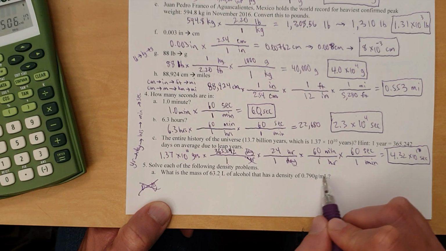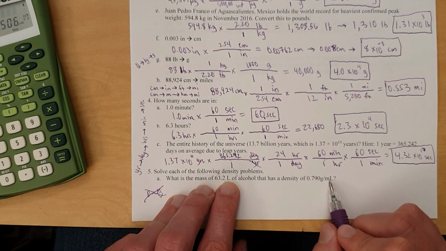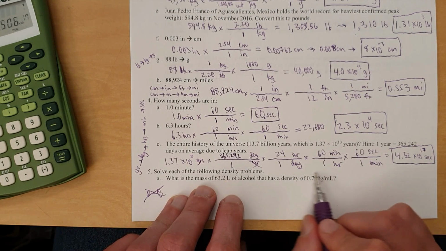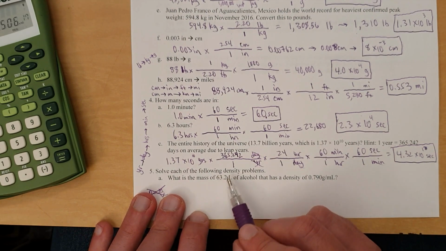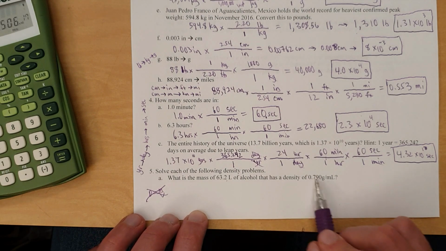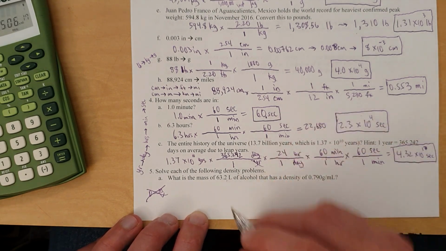However, that means you need milliliters to cancel out and liters, but they can't cancel each other out because they're not the same unit. So that means you either need to convert this to be grams per liter or convert this to be milliliters. And it's probably easier just to convert this to milliliters, though it's not much difference to make this liters. So we'll just convert this to milliliters.